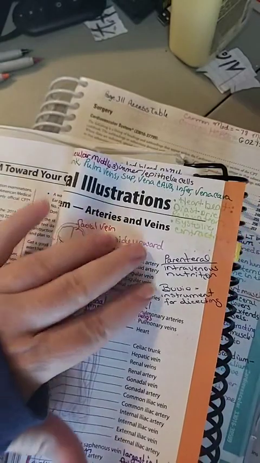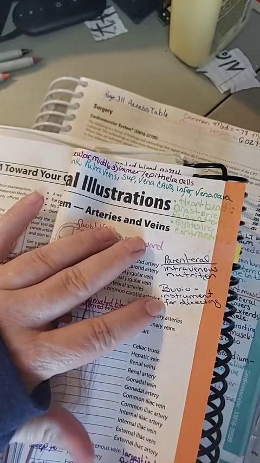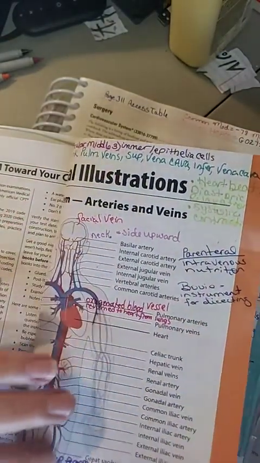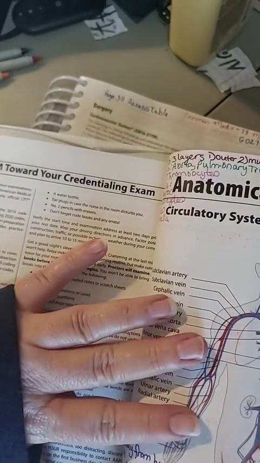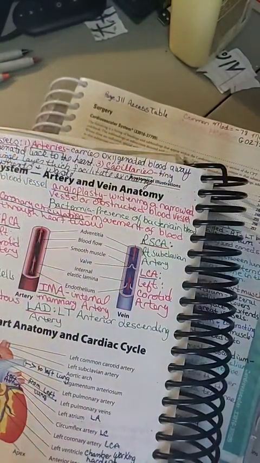What am I doing here? Deep, popliteal, anything. Largest in the body, yep. Arteries, anything else I can't live without.